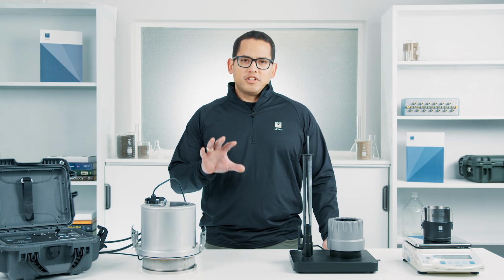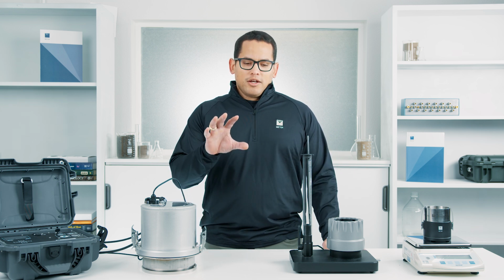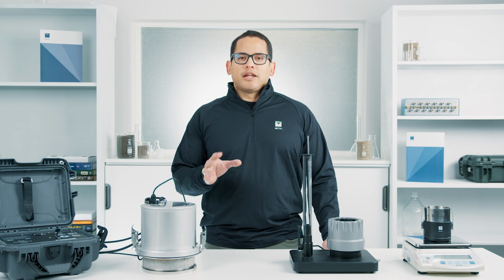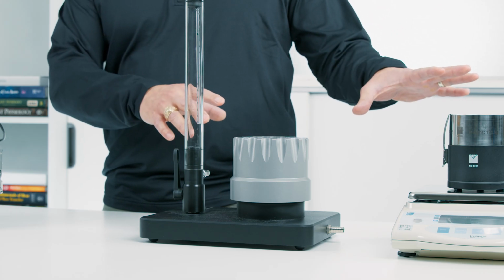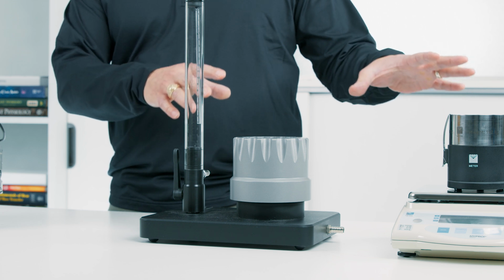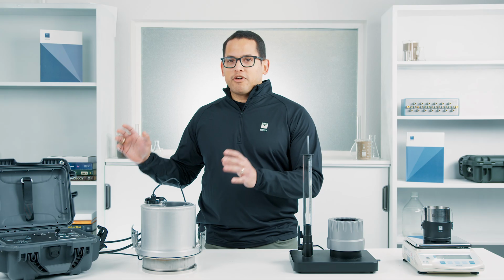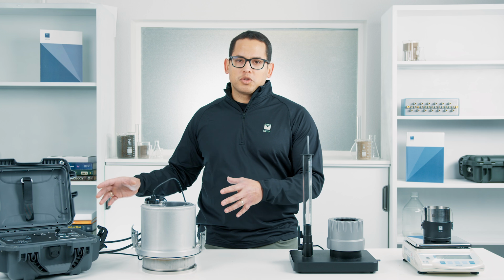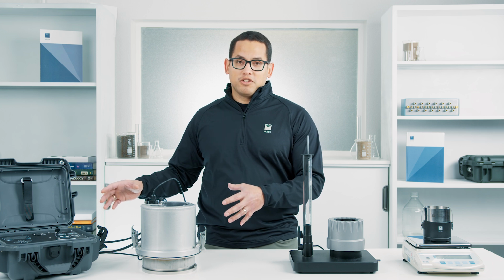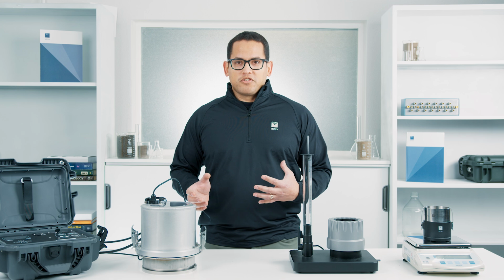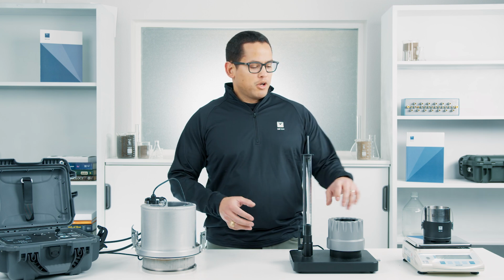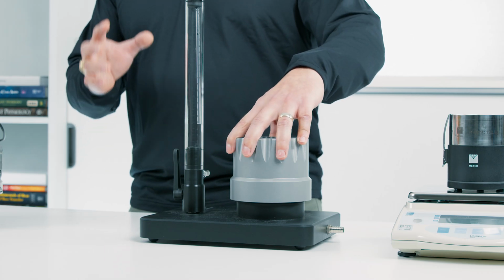So the first thing that you want to think about is understanding the difference between lab versus field methods. So here on the left, we have two instruments that are great for making measurements of hydraulic conductivity in the lab. And on the right, we have a device that is a great tool for measuring hydraulic conductivity in the field. But there's a couple differences that you need to understand. The first difference is when we're making measurements in the lab, we're making measurements of a point sample.